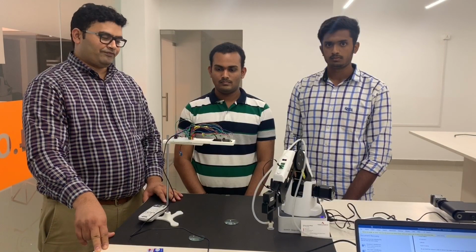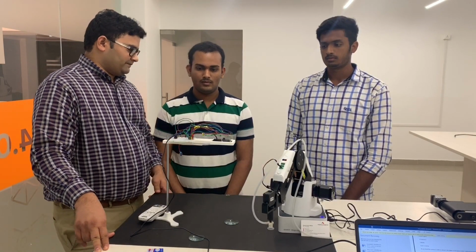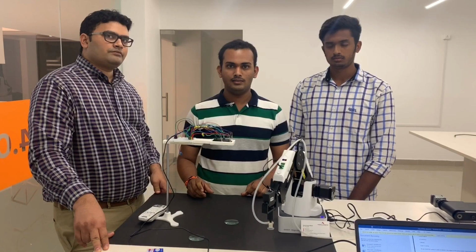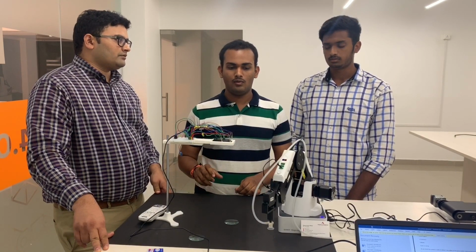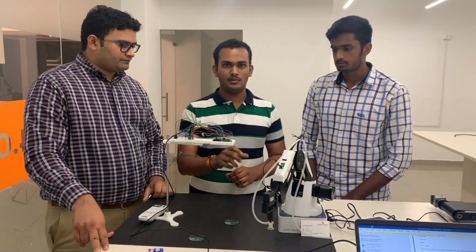Thank you, Navya. I would like Pratyush to introduce this project. Basically, the problem definition is we need to identify a lens so that the Dobot can go to the localized point and pick up the lens and place it in a specific point.